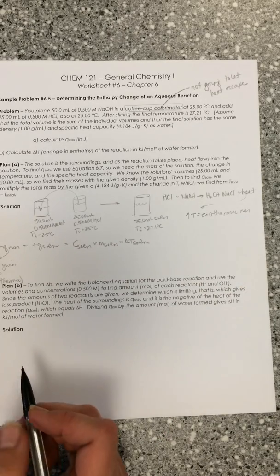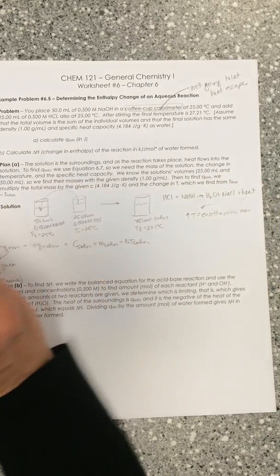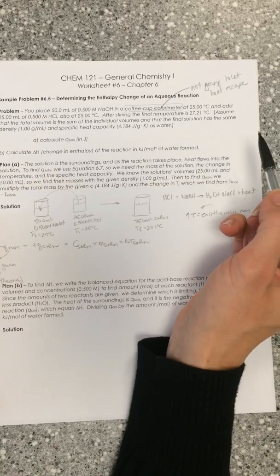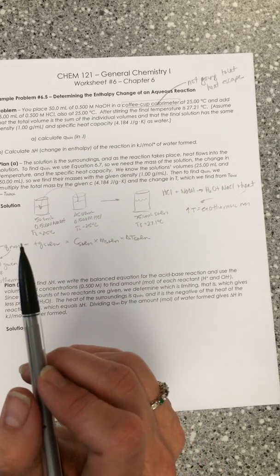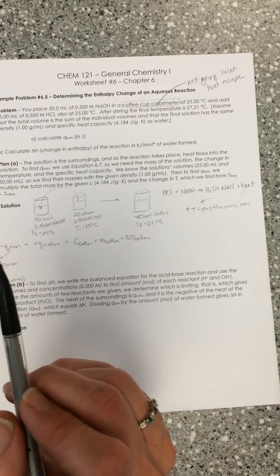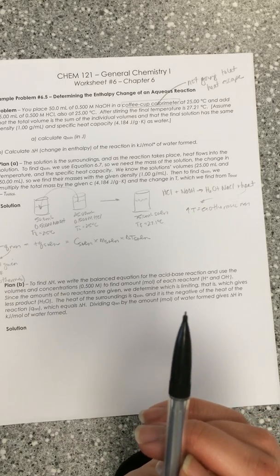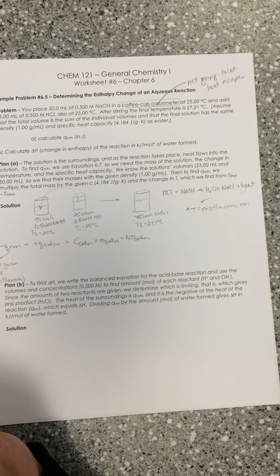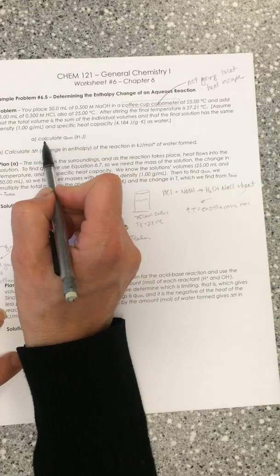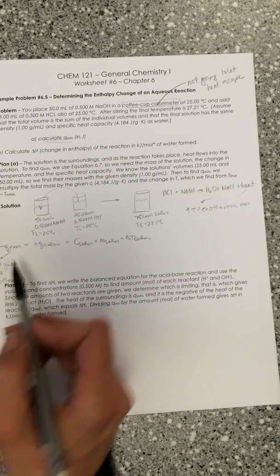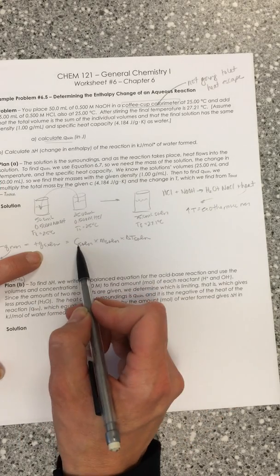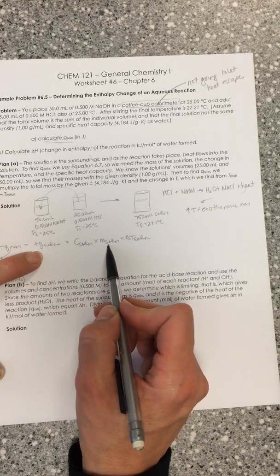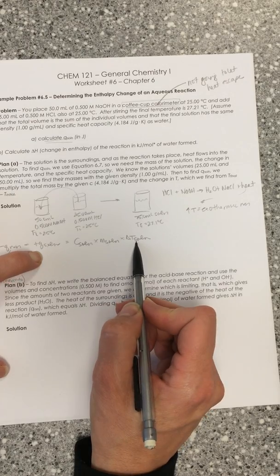So this problem asks us, the first part says we want to calculate the heat that's given off from this process. We want to calculate Q solution in joules. Here's part A, calculate Q solution in joules. So Q solution is going to be equal to the heat capacity of the solution times the mass of the solution times the delta T of the solution.